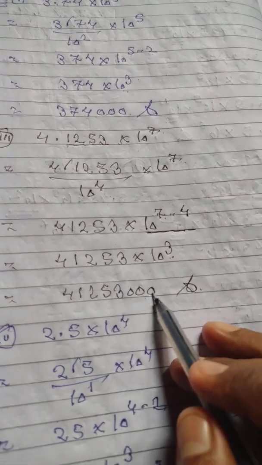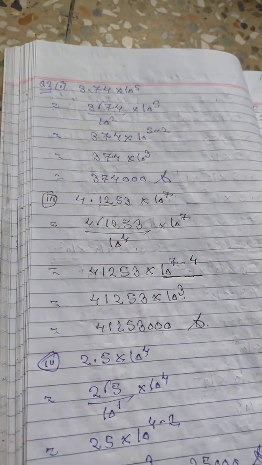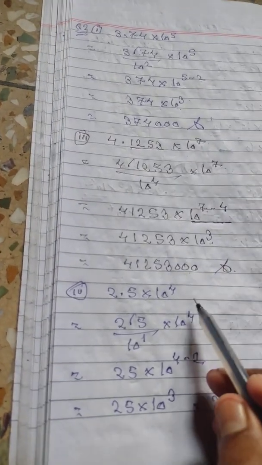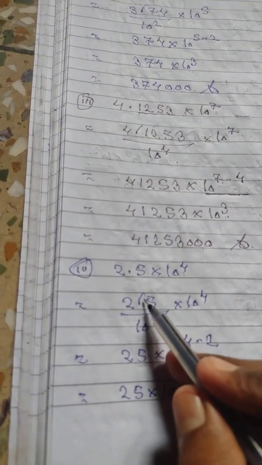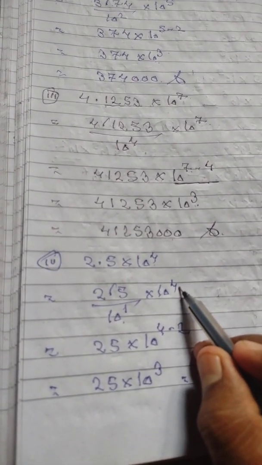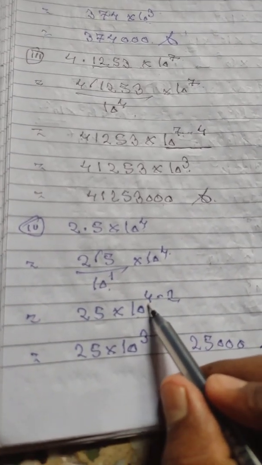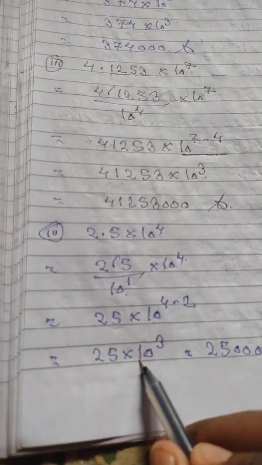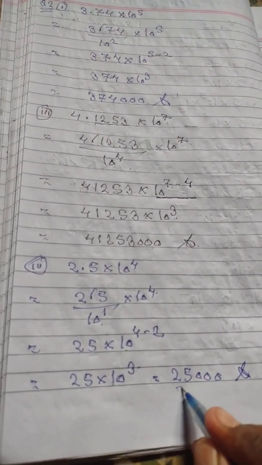Now you write it in the usual form. This is the usual form. Now we move to the last question. Now 2.5 into 10 to the power 4. After the decimal one number is there, so I remove the decimal, so it is 10, and here it is 4. Again division is there, so powers will be subtracted. So 10 to the power 4 minus 1, so it is coming 10 to the power 3. Now we put 000. So in this way you have to solve.